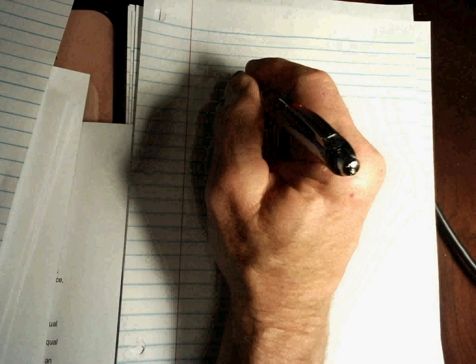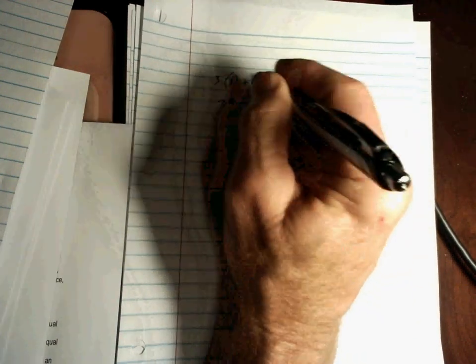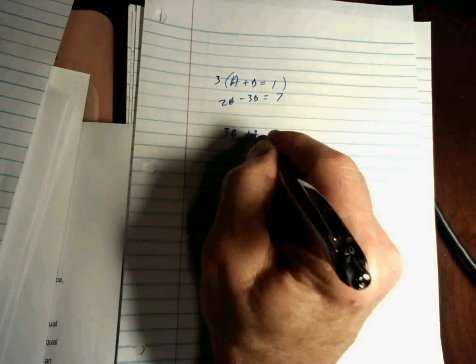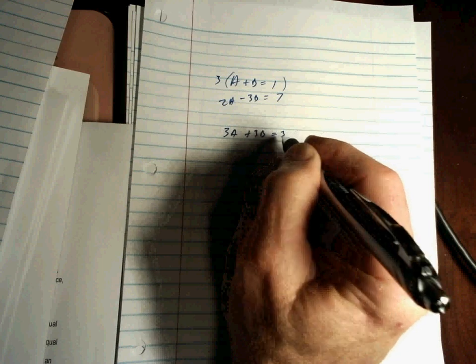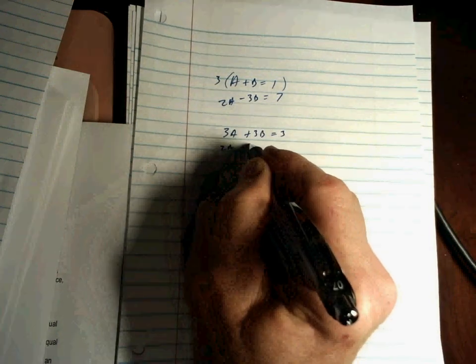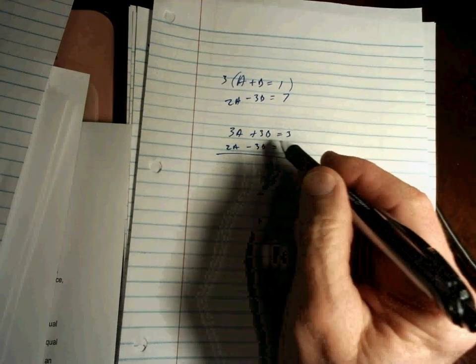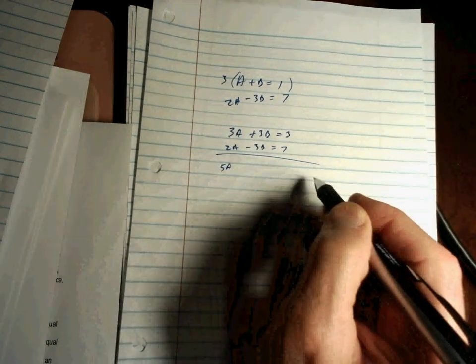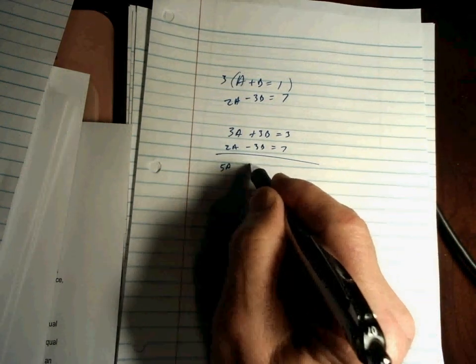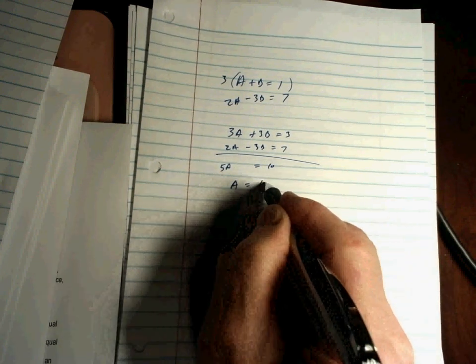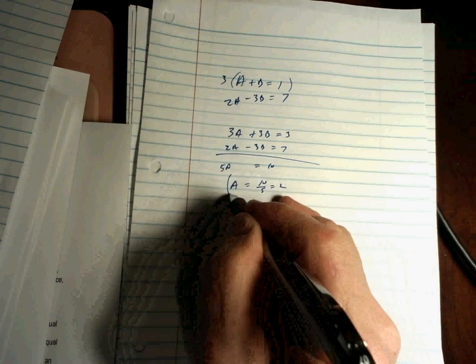It really doesn't matter, but just to be different, I'm going to multiply this equation by 3 so I can get rid of the b's. So this would leave me with 3a plus 3b equal to 3, and 2a minus 3b is equal to 7. Now when I add them together, I will have 5a plus 0 is equal to 10. So therefore a has to be equal to 10 over 5, which is equal to 2.